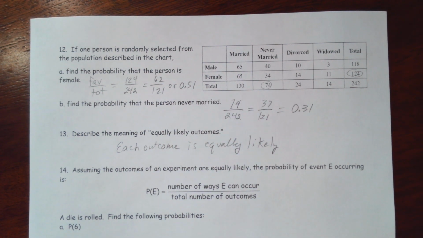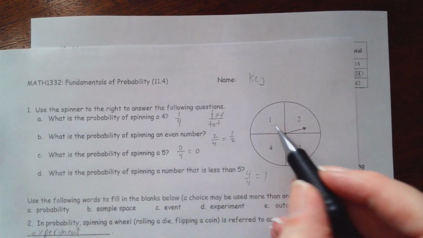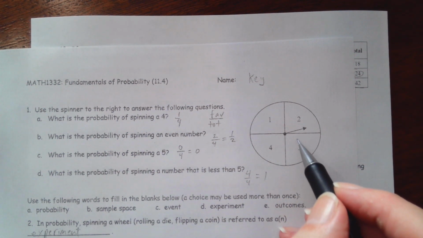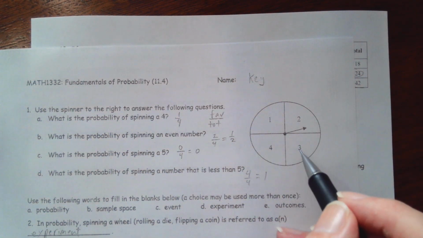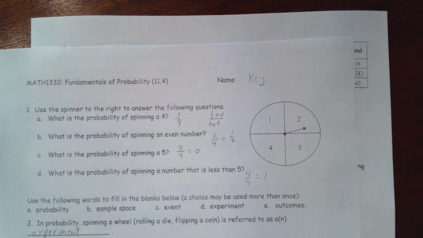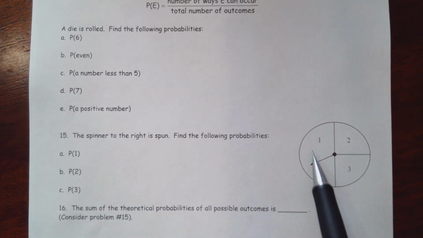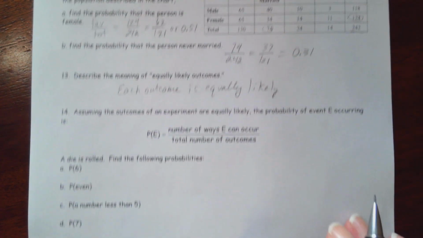We can look back at that first page, and each of these regions are 90% of the circle, or 90 degrees in the circle. They're equal, so the chance of getting a 1 is just as good as getting a 3. These are equally likely outcomes. Notice in the problem we're going to be doing below, the area for the 1 is a lot bigger than for 2 and 3, so getting a 1 and getting a 2, those are not equally likely outcomes.